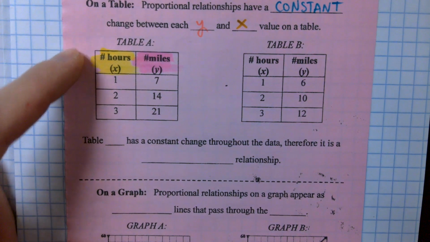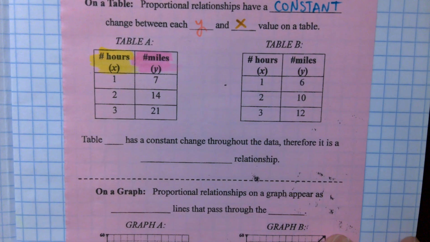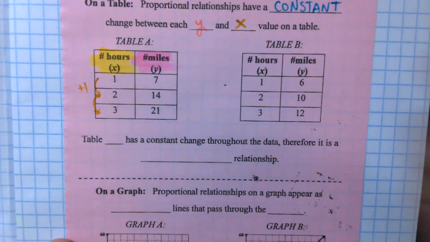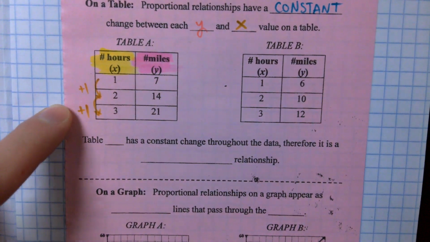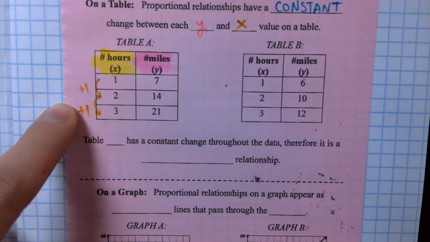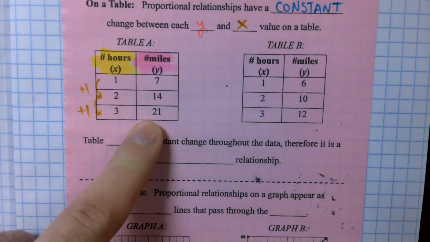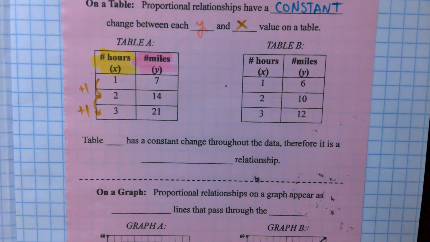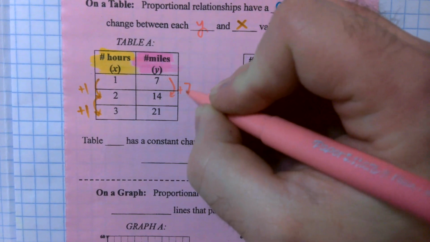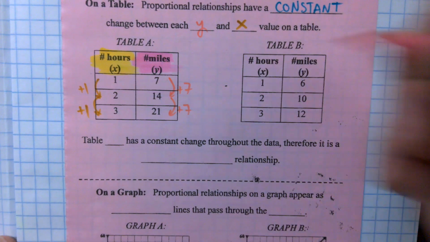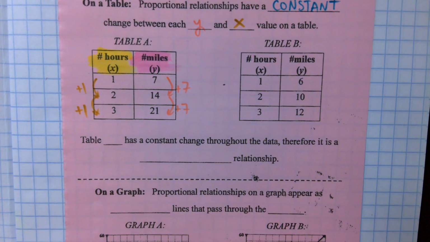So my hours. How do I get from 1 hour to 2 hours? What am I adding there? I'm adding 1. How do I get from 2 hours to 3 hours? I'm adding 1 again. Is that a constant change in X? Yes. It was the same number both times, right? That's constant. Over here, how do I get from 7 miles to 14 miles? Plus 7. Good. Thank you, everyone, for saying that. What about 14 to 21? Plus 7 again. Is that a constant change? Yes.